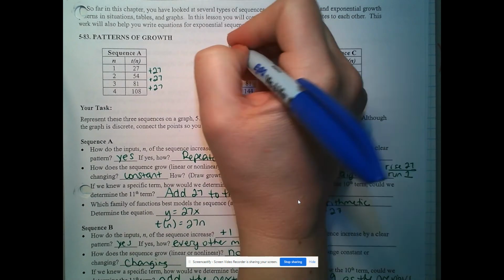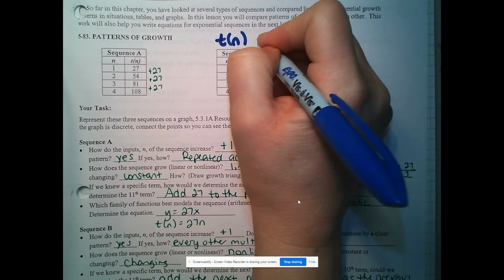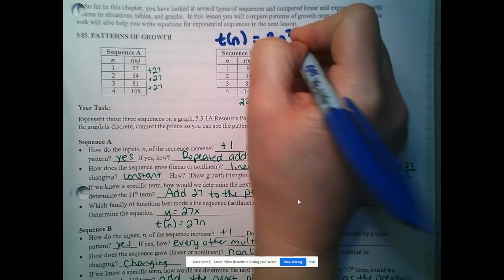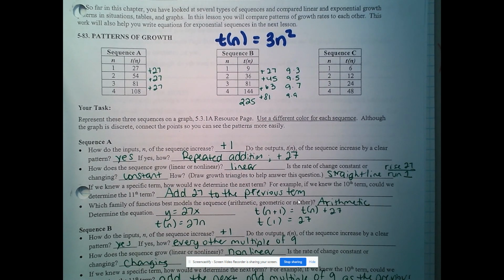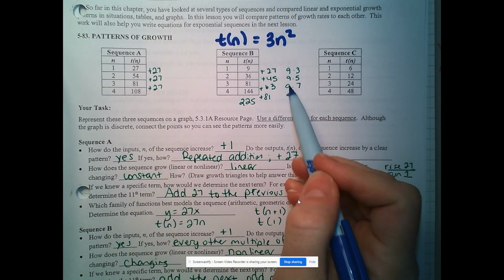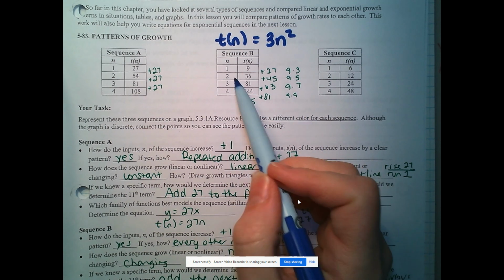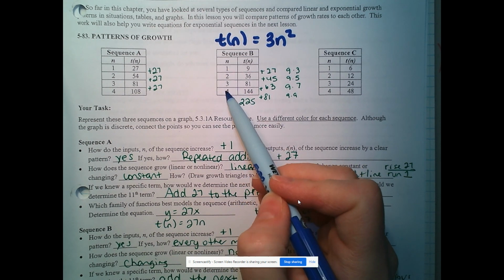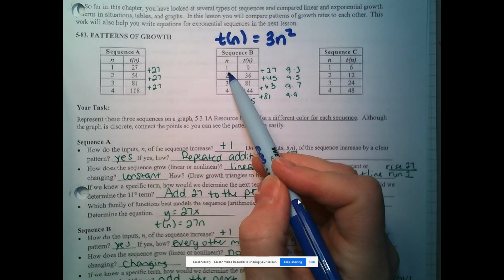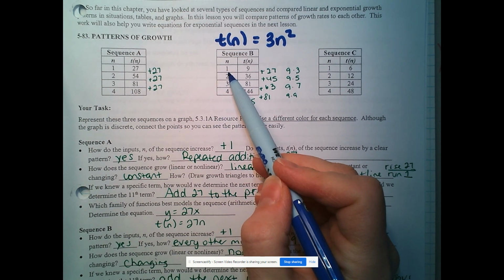It is T of n equals 3 times n squared. Now, that comes from the fact that all of the 9s are also made up of 3s. The n squared has to do with the input. So 1 squared is 1 times 3.